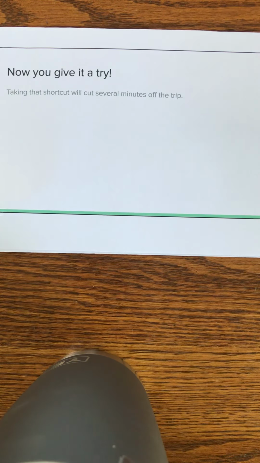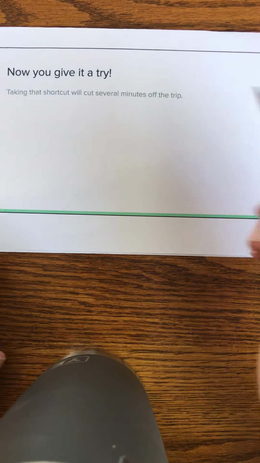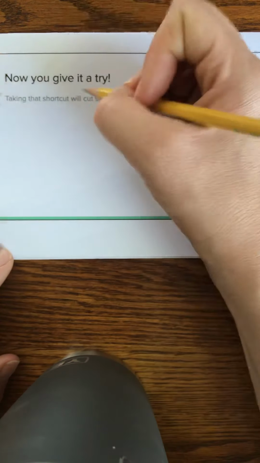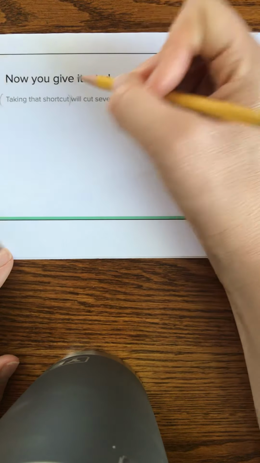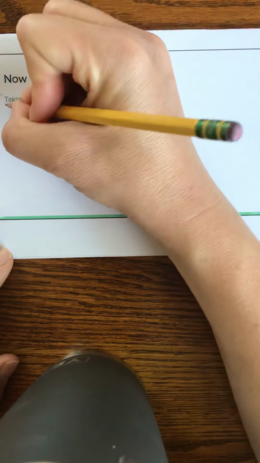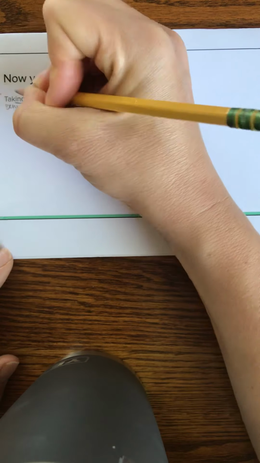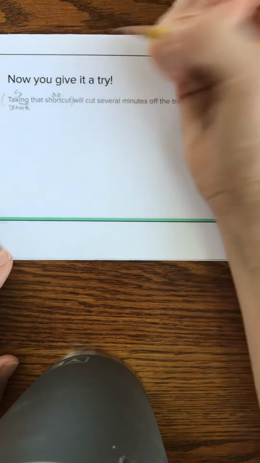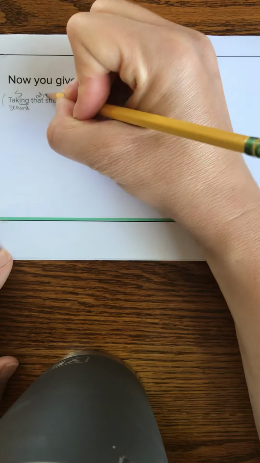Taking that shortcut will cut several minutes off the trip. What's this about? It's about taking that shortcut. That's my subject, this whole thing, right? Taking is a verb form ending in ing, so I'm saying this is a gerund. And it's my subject. And I know shortcut is what you're taking. It's the direct object, and that is an adjective.